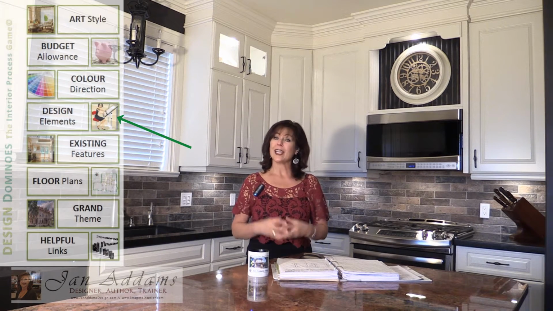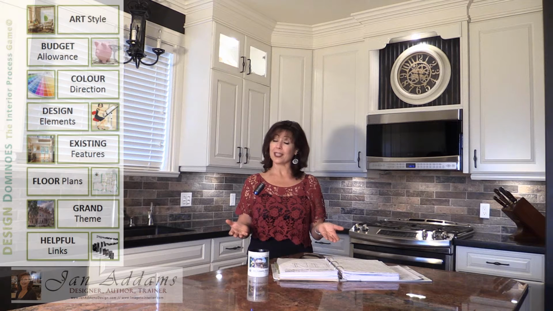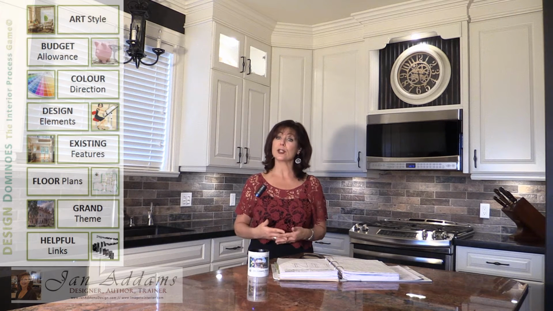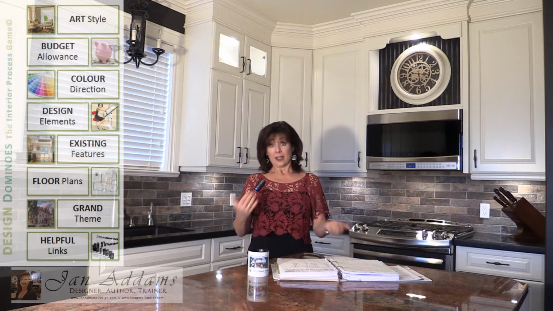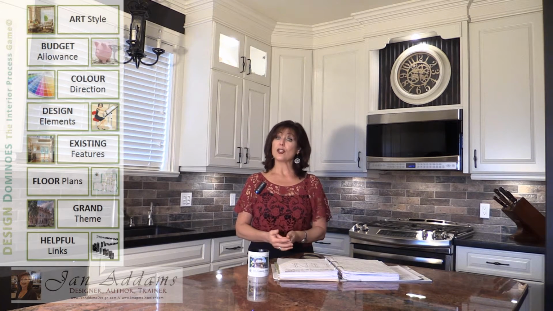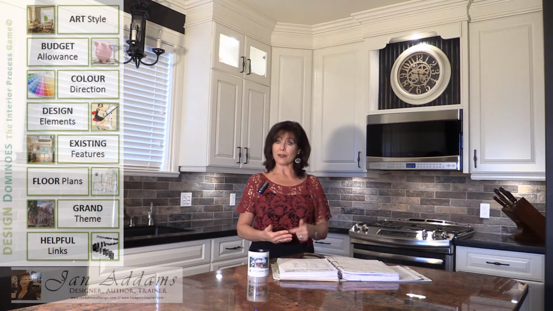Today we are talking about kitchen design, and this is the fourth step, the design elements out of Design Dominoes, the interior process game. The first was art: choose your kitchen design by your personal art preference and lifestyle. The next one is your budget, because those things will affect your budget.